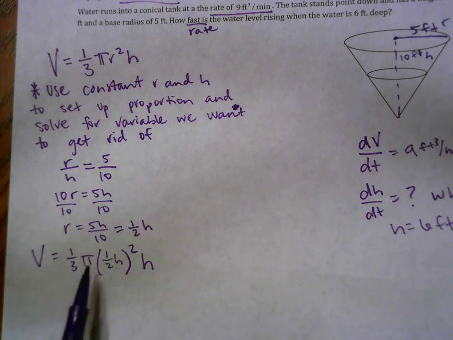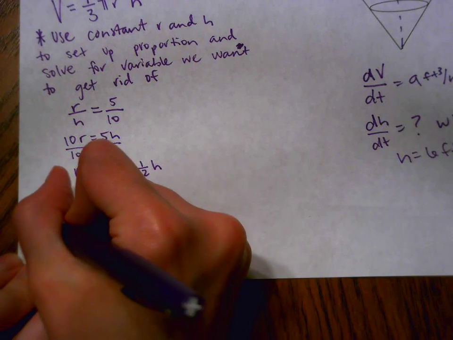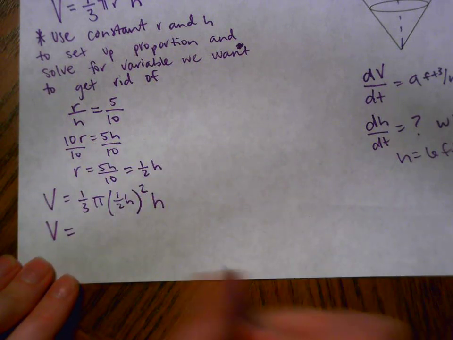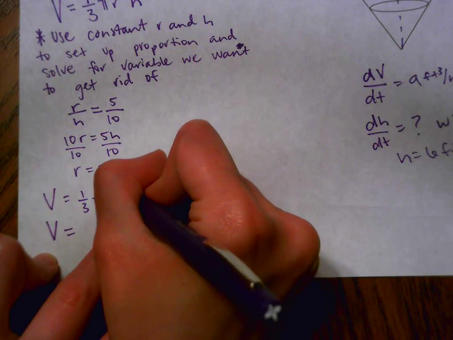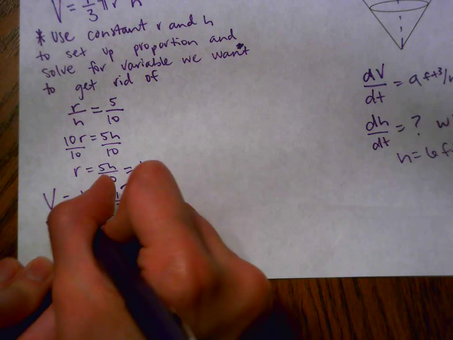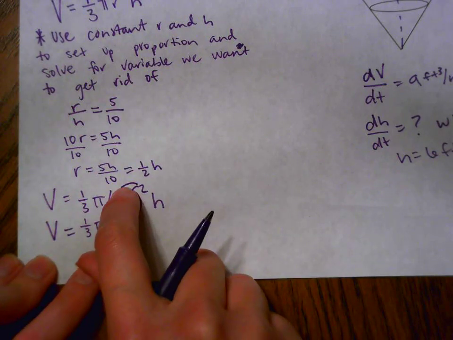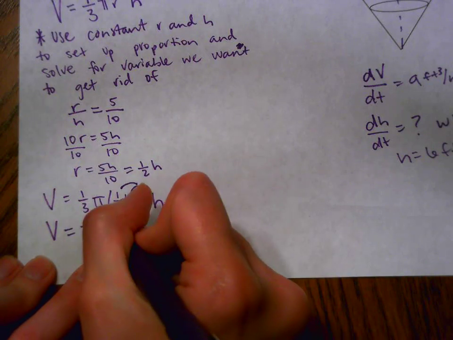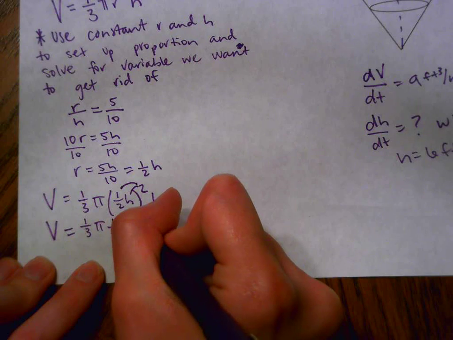So before we take the derivative, I would clean this up. It's going to be a lot easier. So that is, the volume is equal. So I'm going to square, the reason we need to put that in parentheses is it's squaring the 1/2 and the H. So that becomes 1/3 times pi. 1/2 squared, you square the numerator and the denominator. So 1 squared is 1, 2 squared is 4, H times H.